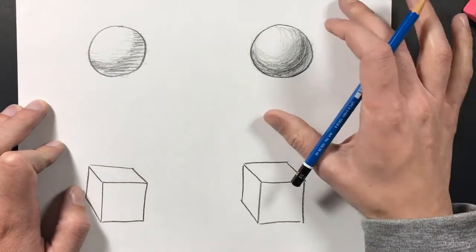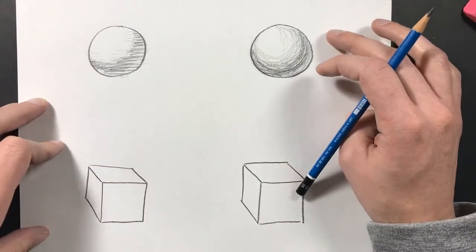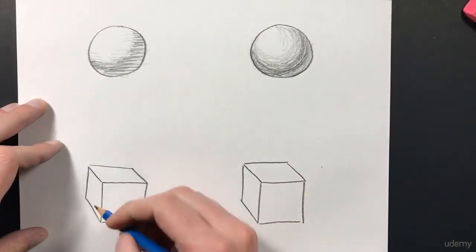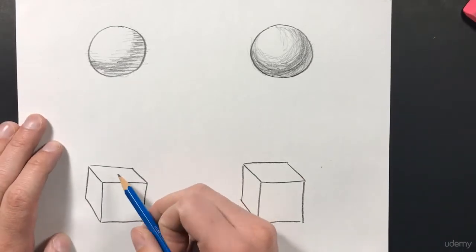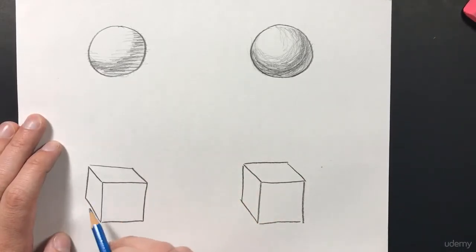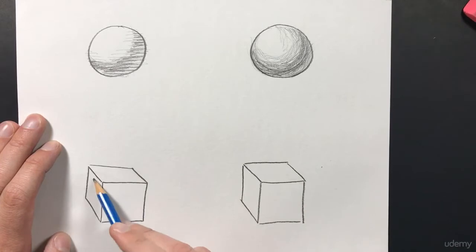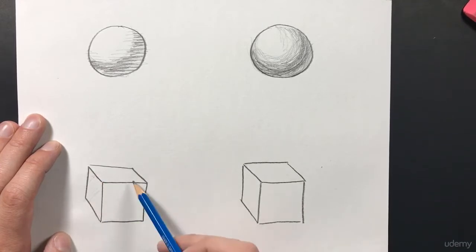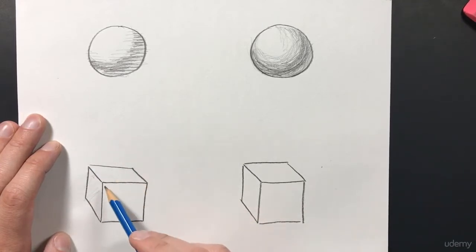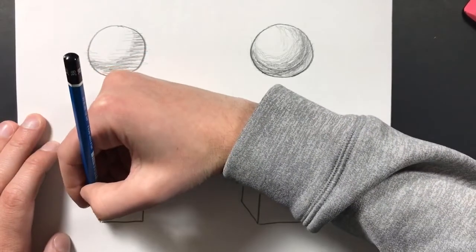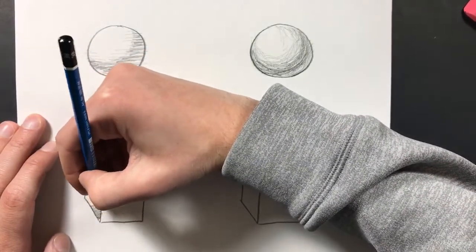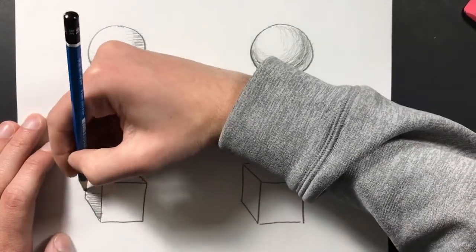All right. Now, if you're still not understanding what cross-contour lines are, let's have a look at a square, or a cube. So if we were to do this with just straight contouring lines, let's see how that would look. We're going to make this side our shadow side, and we're going to make this top part our highlight, and this side will be our mid-tone color. So first, we're going to start off by adding that shadow in like so. And as you can see, I'm just using straight lines.